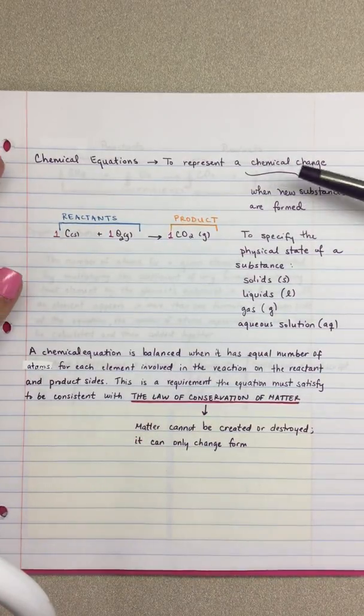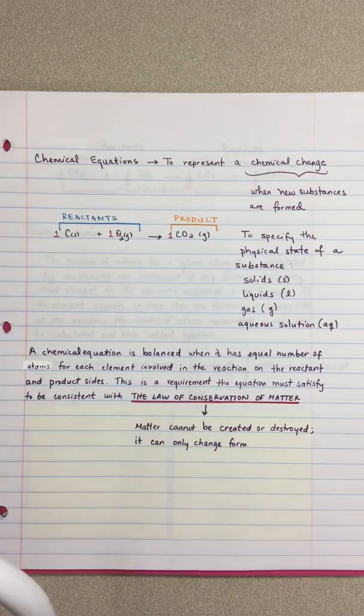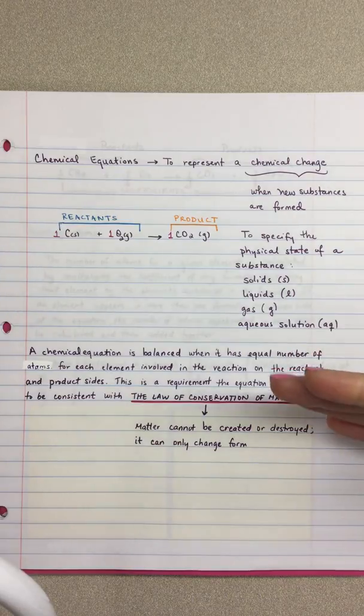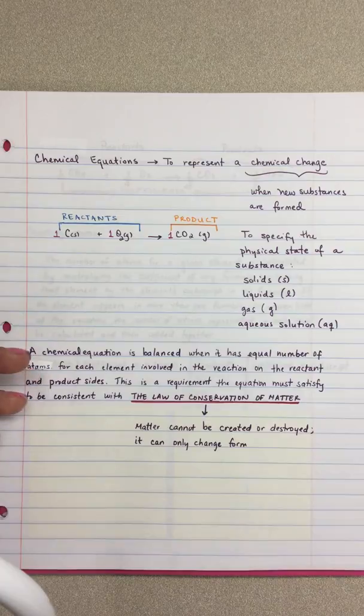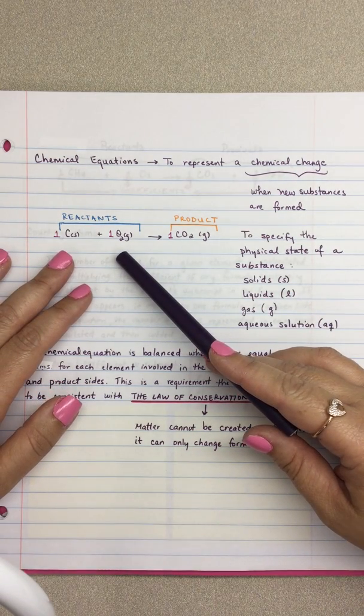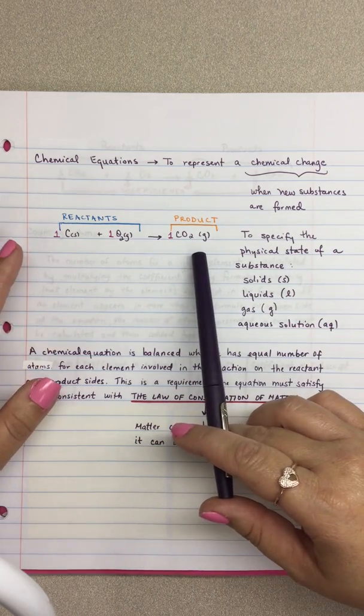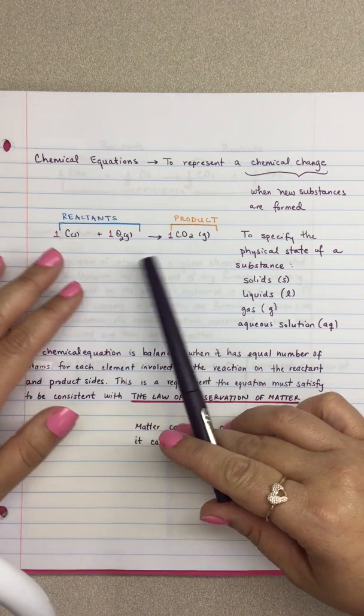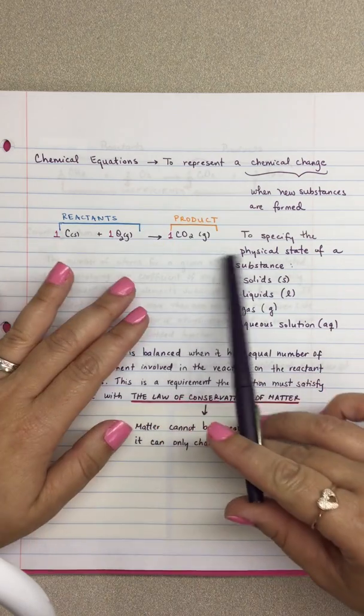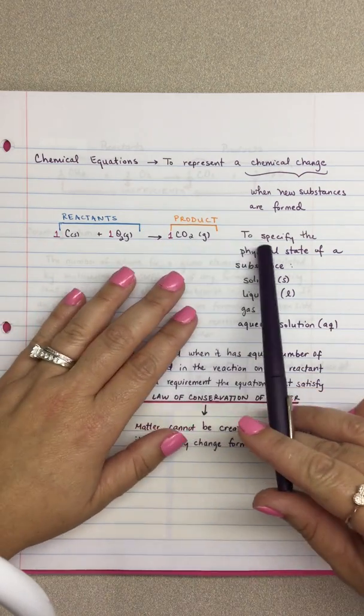Chemical equations are things that chemists use to describe a chemical change. It's like a recipe. It's telling you what you have in the beginning and then what you're forming after a chemical change happens. So it's showing you your reactants, which are the substances that you have in the beginning, and then your product. In this case, we have only one product and two reactants, but we can have one reactant, two products, or two reactants and two products.